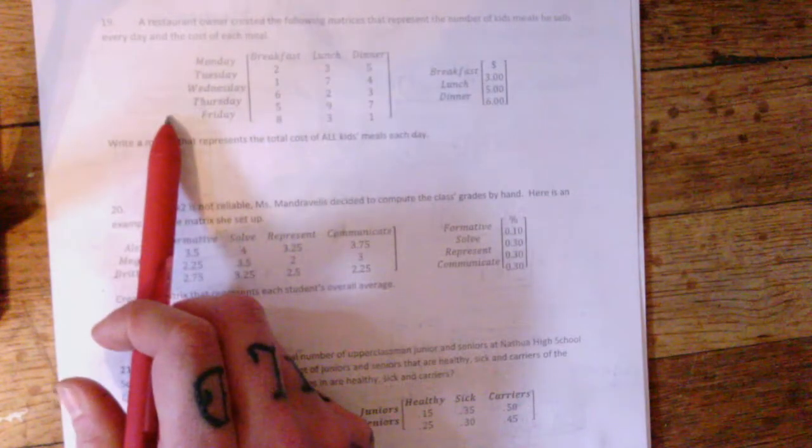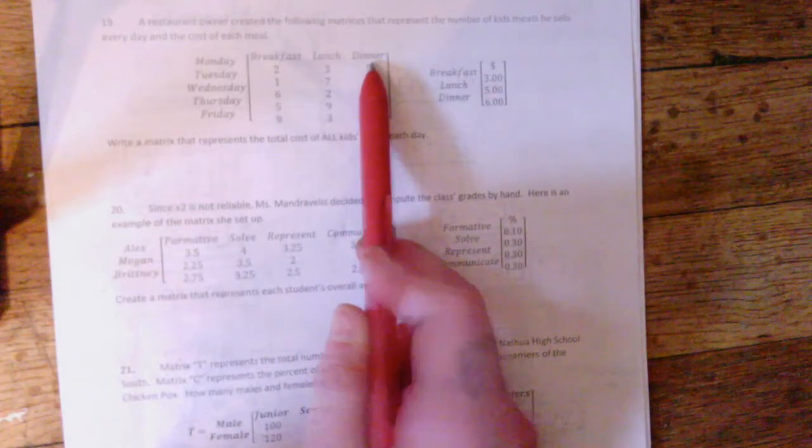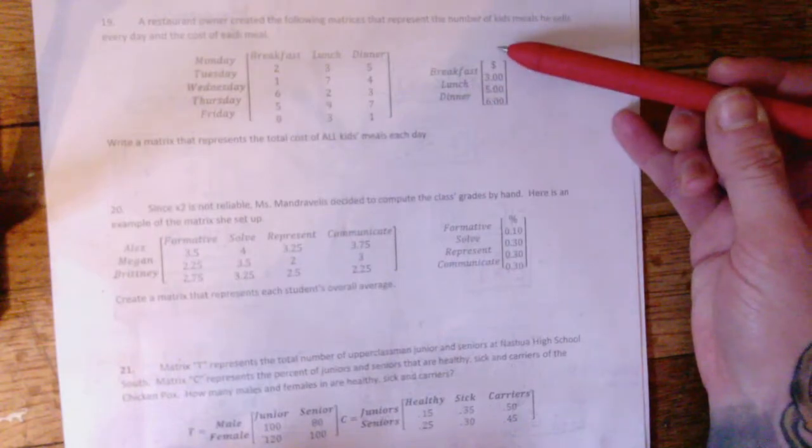Okay. So when you're setting up your dimensions on the homework, here our rows are dimensions of days. Our columns are dimensions of meals. Our rows are dimensions of meals, and our columns are dimensions of money. Rows are students. Columns are competencies. Rows are competencies. Columns are percentages. So make sure all of the units match up.